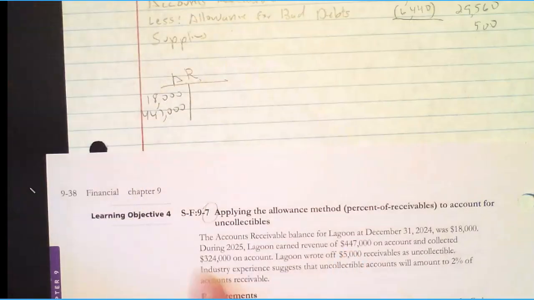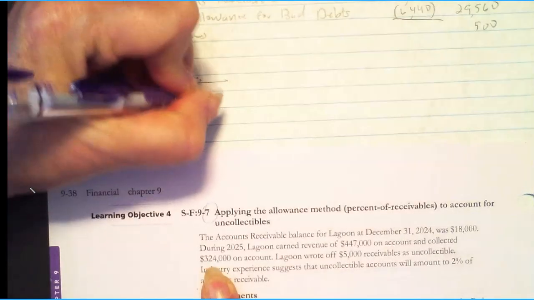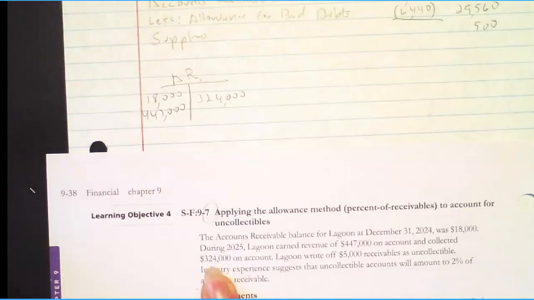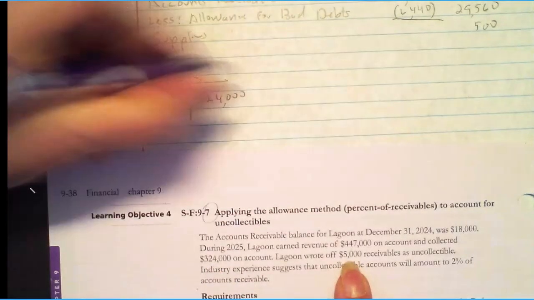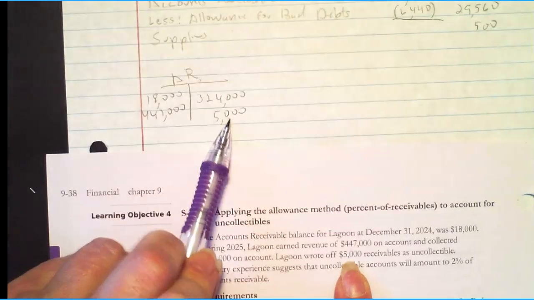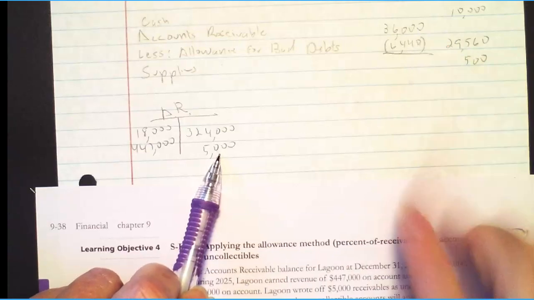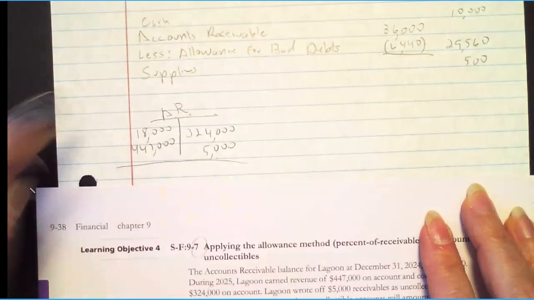We collected on account $324. That reduces our account receivable because customers paid us. We collected cash. We also wrote off $5,000. So this $5,000 I want to take off of my account receivable because I don't want it showing up on my balance sheet up here because I know I can't collect it. So it's not really an asset. So that's why I'm reducing my account receivable.